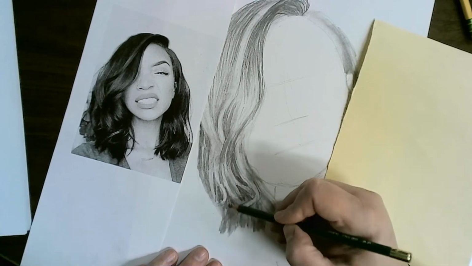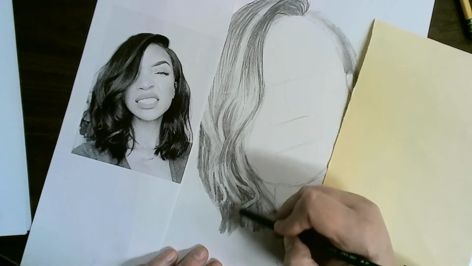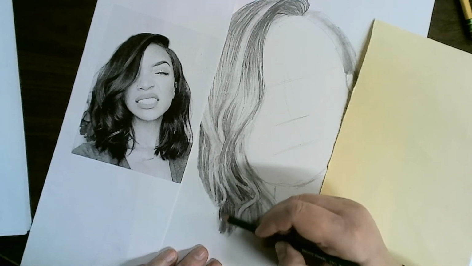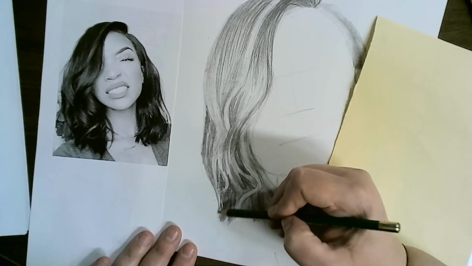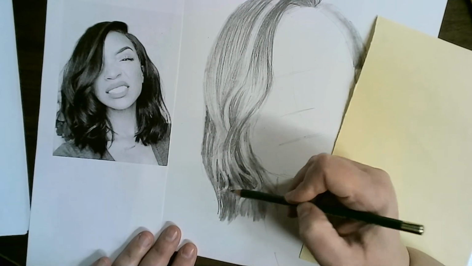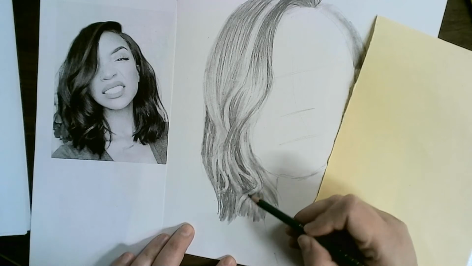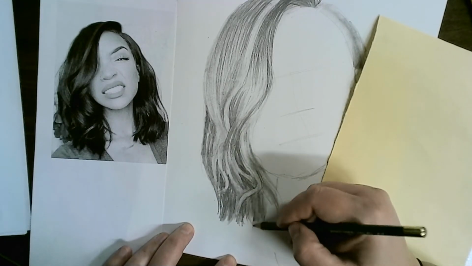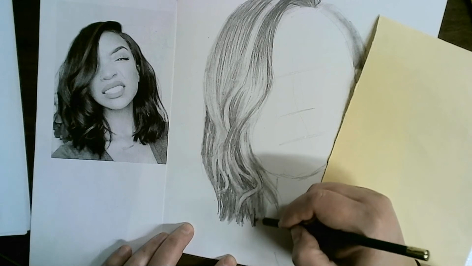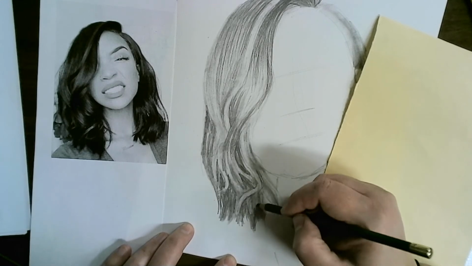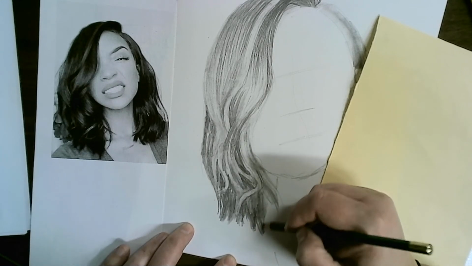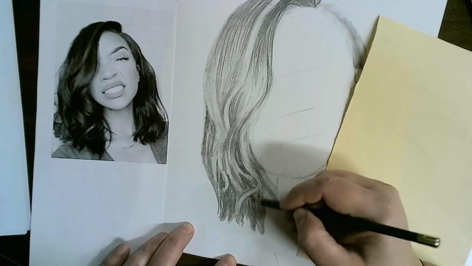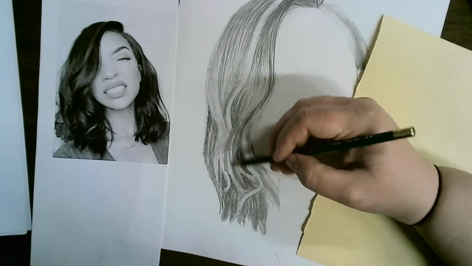So you're looking at the major chunks of hair. Like her hair needs to come down a little bit longer, which is another piece.